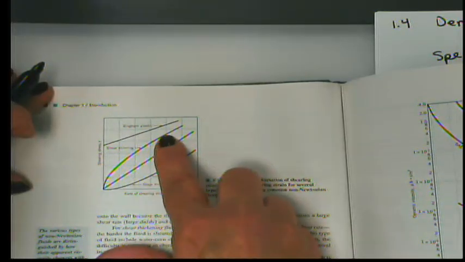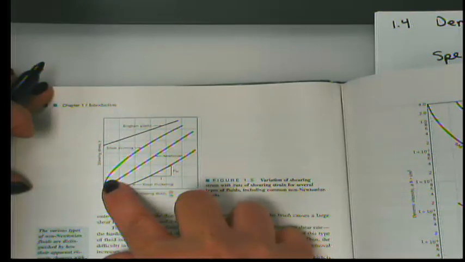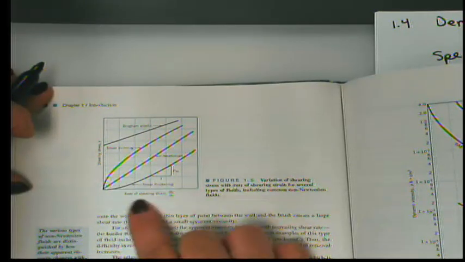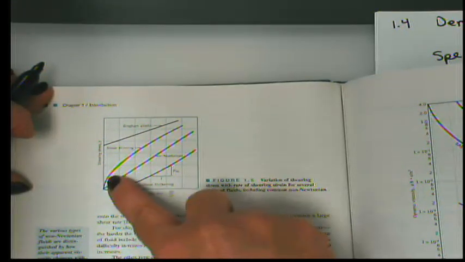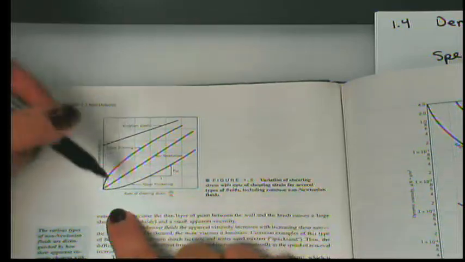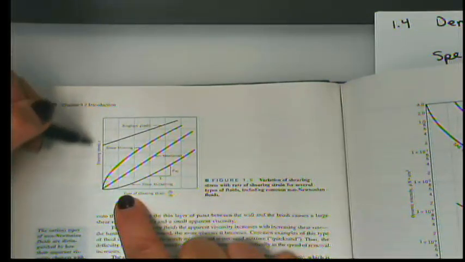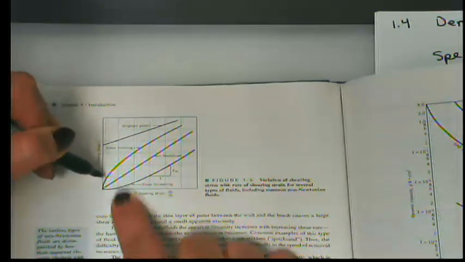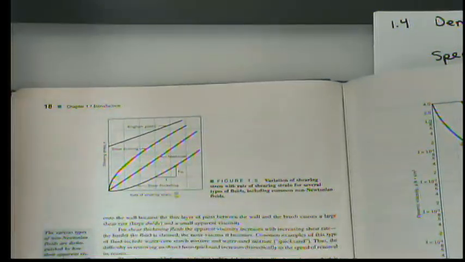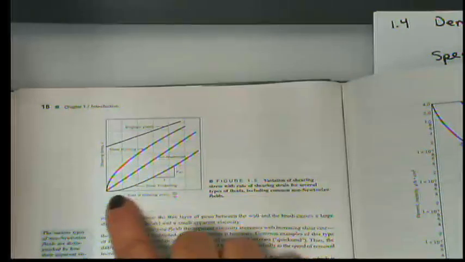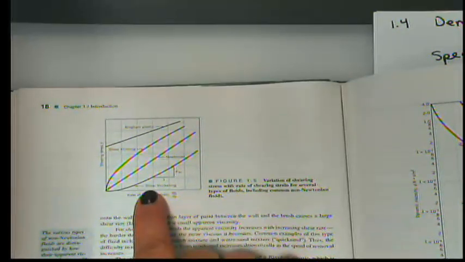And for fluids that bend this way, it takes more of a rate of shearing strain. If you look at this relationship, you have to put more shearing stress on it to get it to start moving, but then it sort of balances out. That's called shear thinning. The opposite effect is called shear thickening.